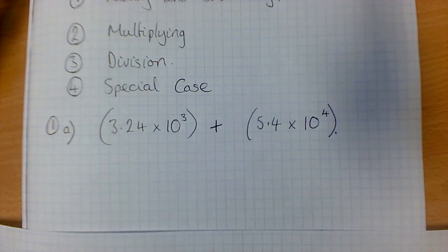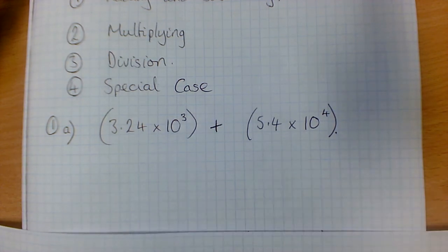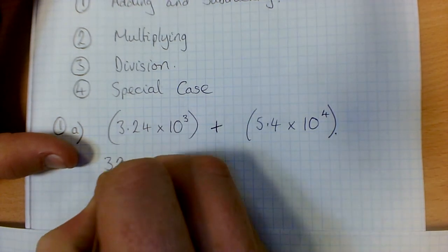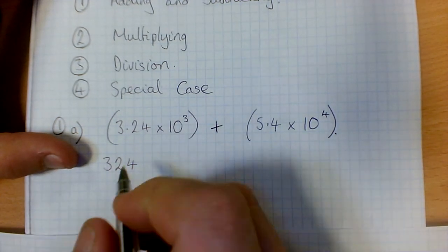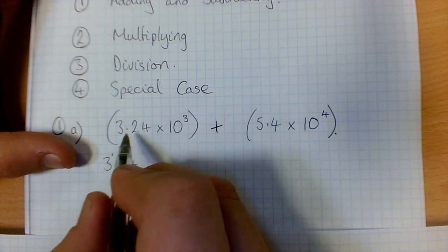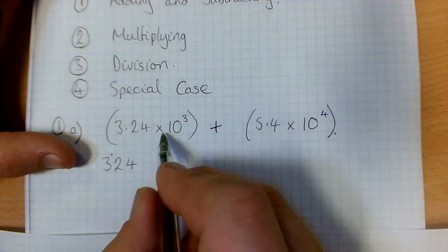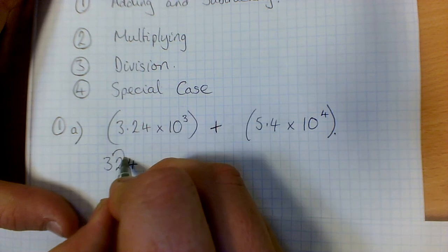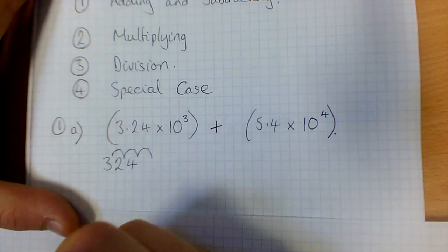to the 4. So the first thing we need to do is convert each of these numbers into ordinary numbers. So 3.24, I make a mark where my decimal point was. So it was here after the 3. Times 10 to the power 3. What that tells me is that I need to move 1, 2, 3 places.